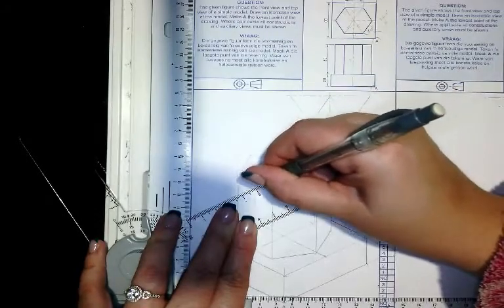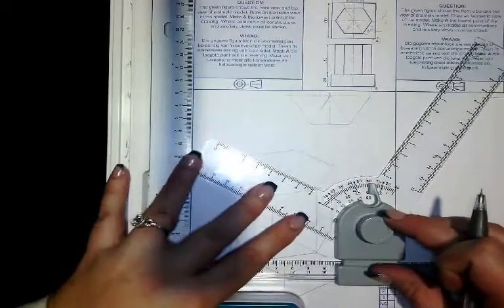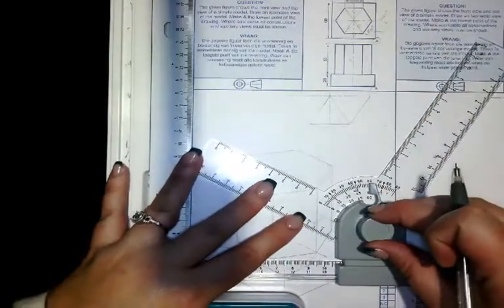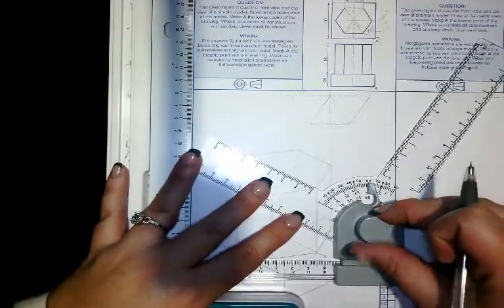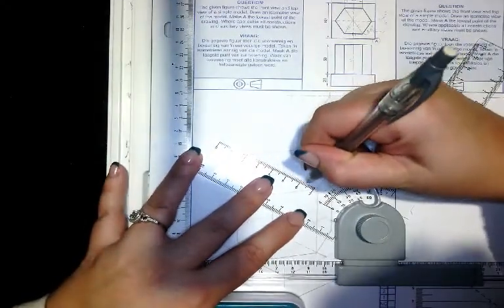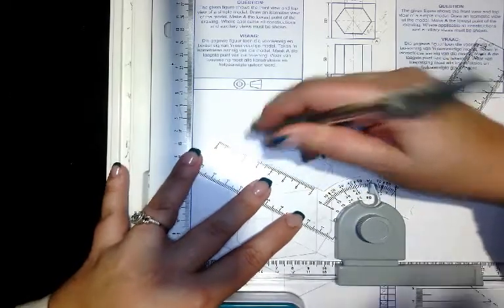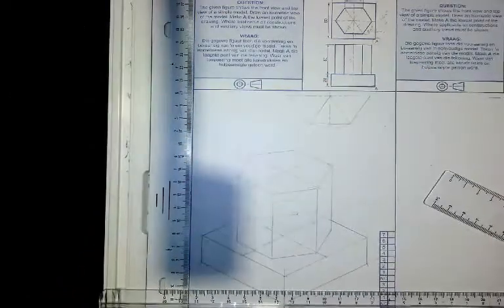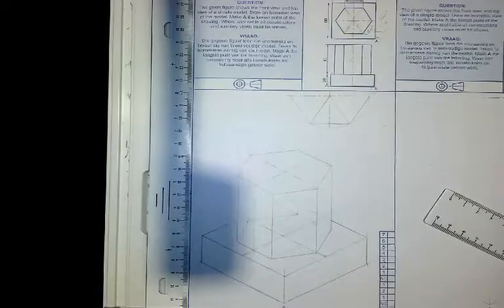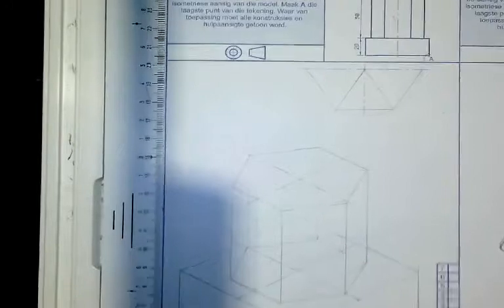And then on here, from the center, and there is my isometric drawing with my auxiliary view applied. I'm going to zoom in so you guys can see it properly. There you go. So please be attentive on that.